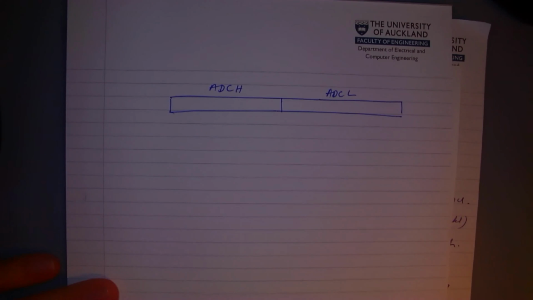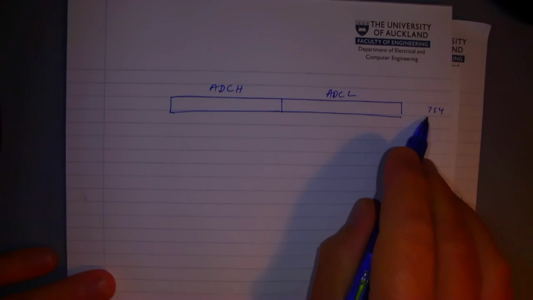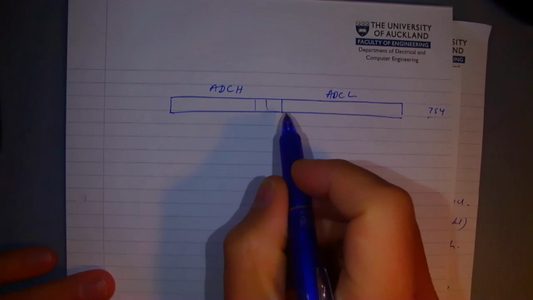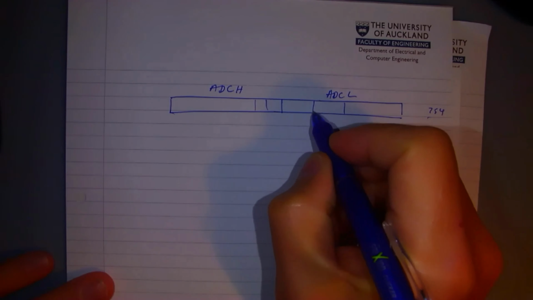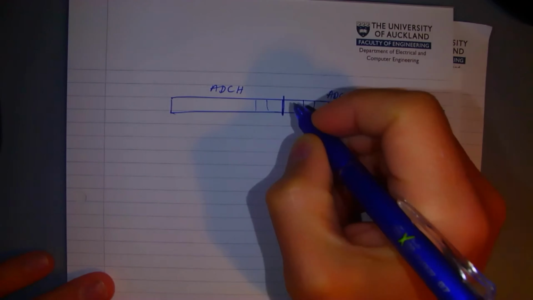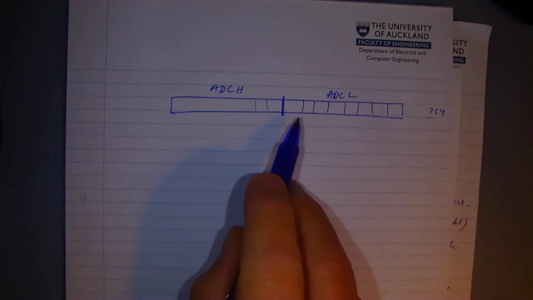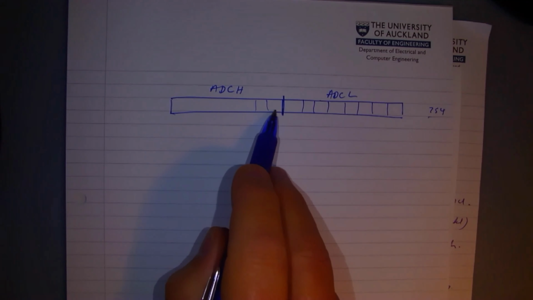Say the conversion is the number 754. Well, you can tell that it exceeds 255, so some of these bits here must be set. Because it's only a 10-bit conversion, we've got 8 bits there and 2 bits here. Since it's 754, some of these bits must be set.